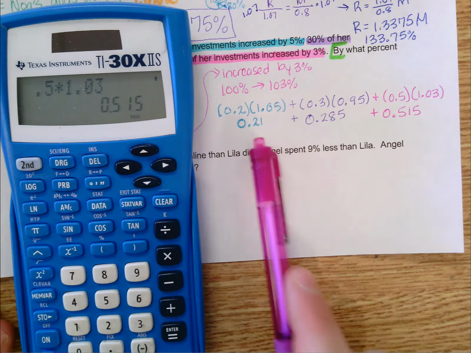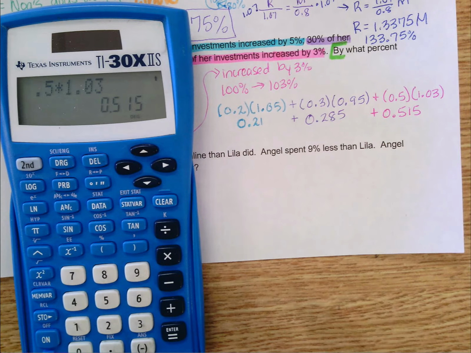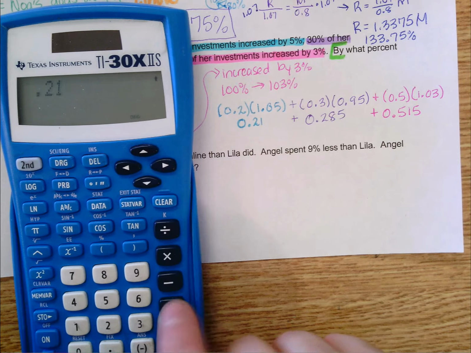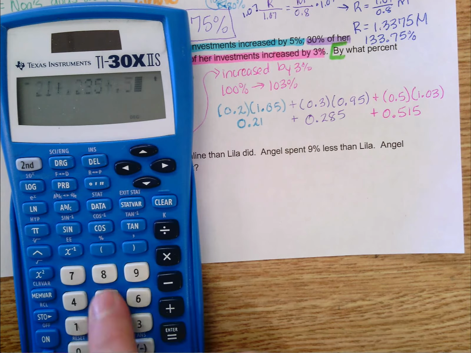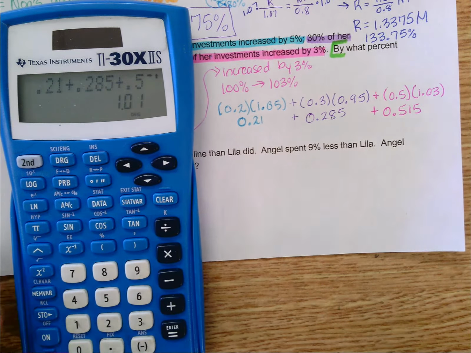When I add these three numbers together, I'm going to get what percentage of my original investment my account is now worth. So hopefully it's grown, right? You want your money to grow in general. So we're hoping that this number is bigger than 1 or 100%. So I'll take 0.21 plus 0.285 plus 0.515. And when I do this, I get 1.01.